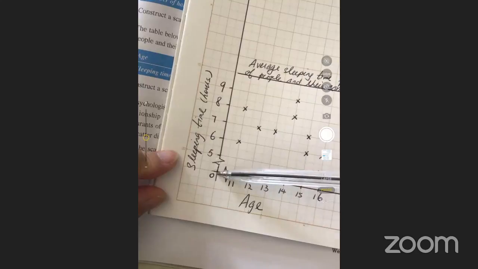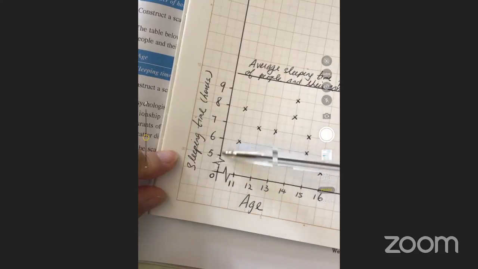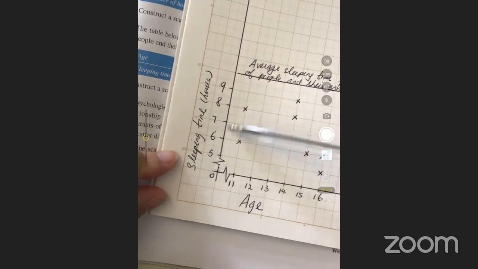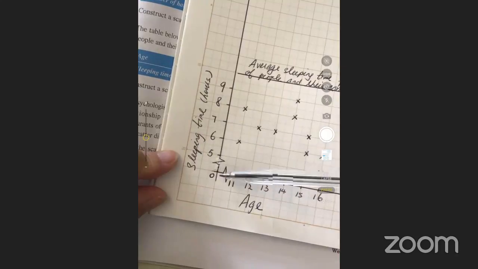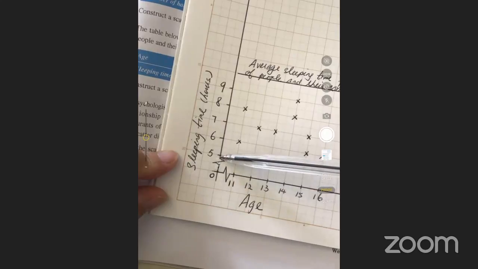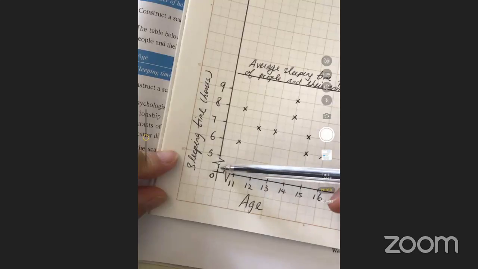It's not the same scale as this one, because for this one big square represents 1: 5, 6, 7. But definitely this is 0. After one big square, it becomes 5. Therefore this part is not the same scale.